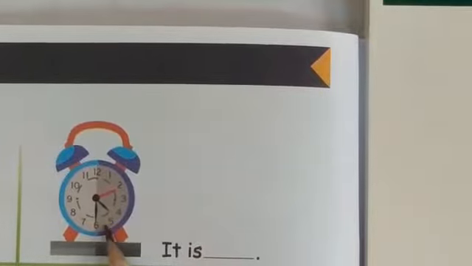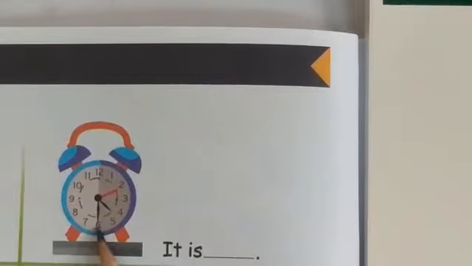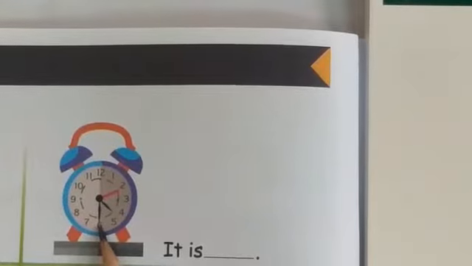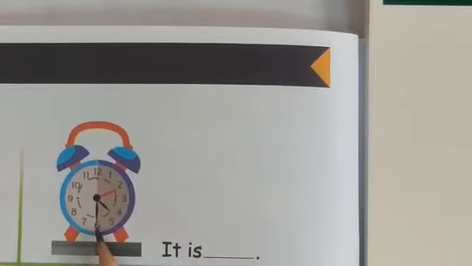Okay, now look at the other clock. Here we have, yes, on this clock what is the time? As I've told you, you have to read the table of 5 by looking at the position of the big hand. So here we have the big hand on 6, so it means we are going to read the table of 5 till 6.